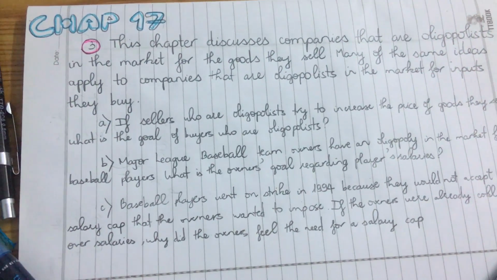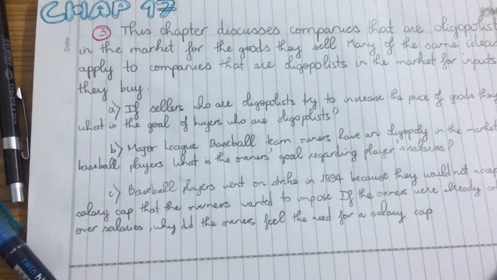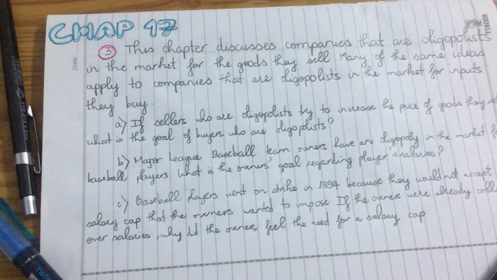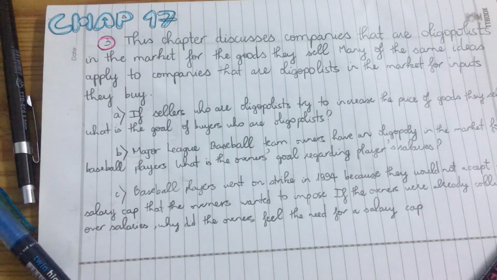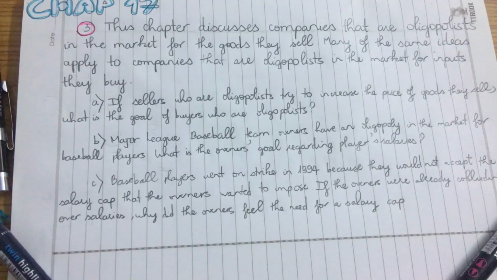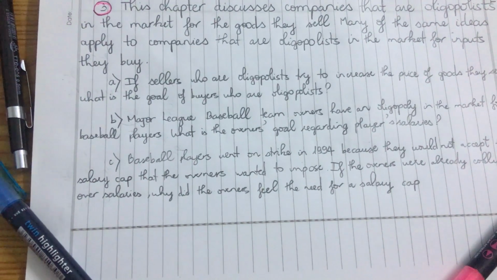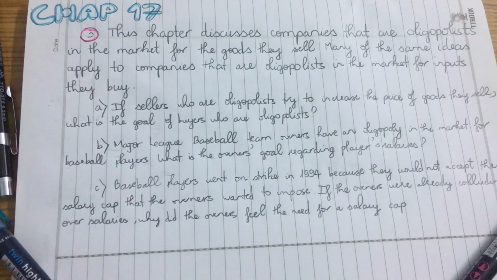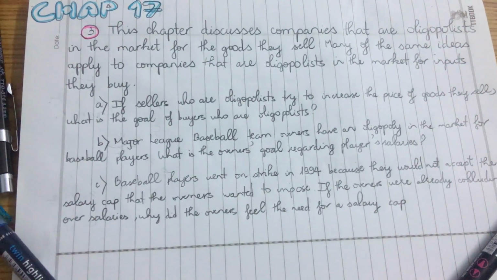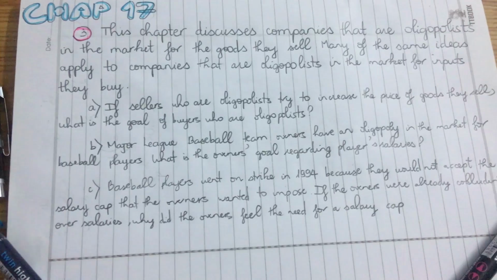So I suppose that sellers who are oligopolists really want to have a higher price so that they can gain greater profit. But the opposite situation is for buyers who are oligopolists, so they need a lower price.